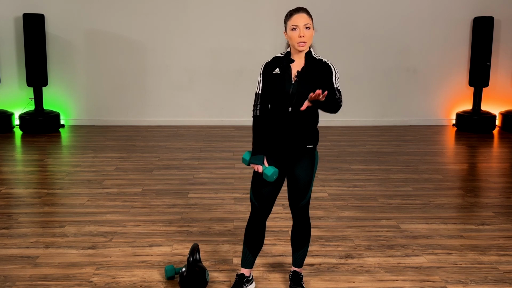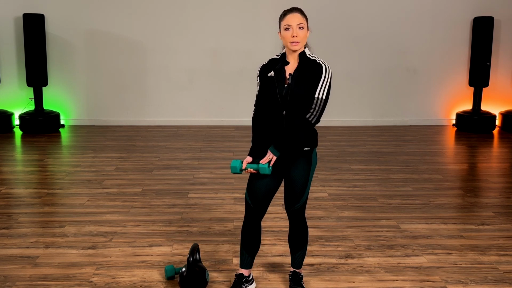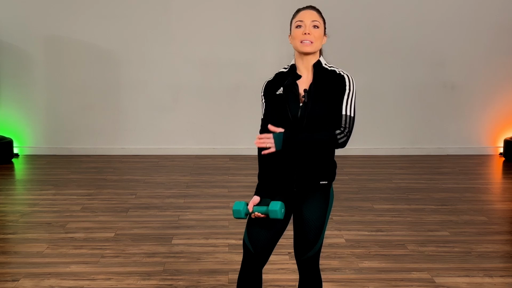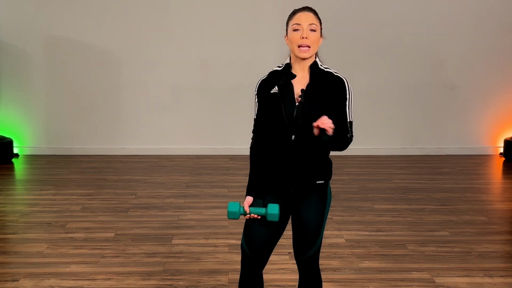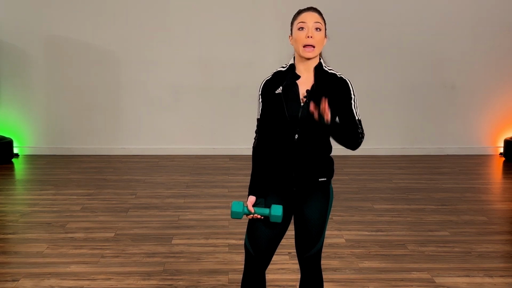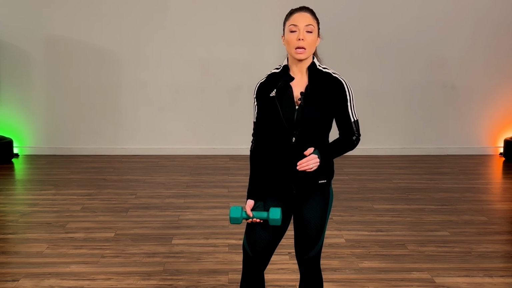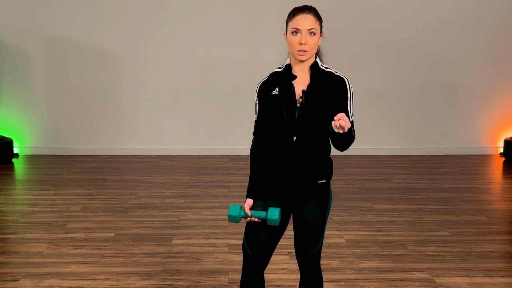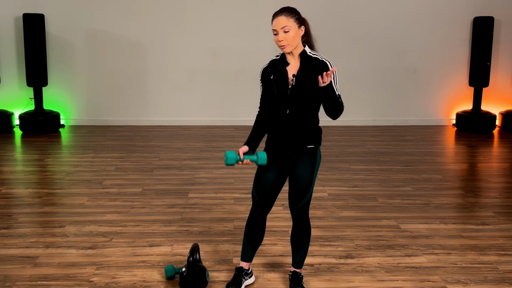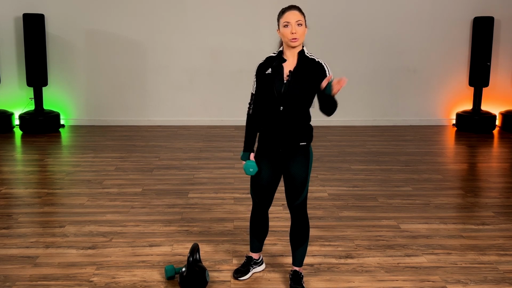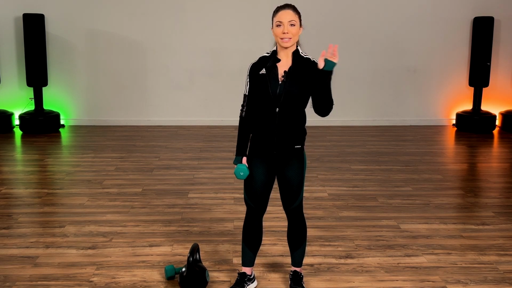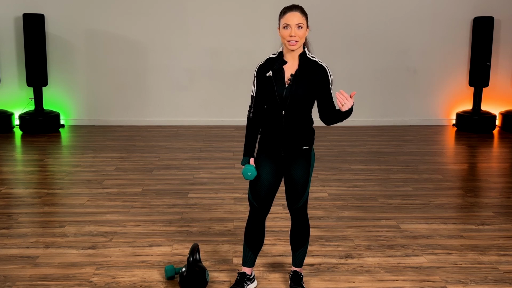So just to reiterate, cluster sets are ways that you can complete repetitions. You take little breaks in between, as prescribed by me, in between groups of repetitions. You may end up taking full true rest after you complete that full repetition of 9 as a cluster set.